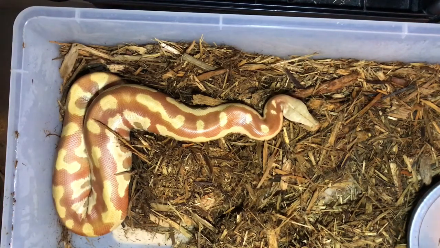When a snake is going through a shed, reptile keepers such as myself like to call it going through a blue phase. That's because the snake itself will have a duller whitish bluish tint to it. So this one here is not going through a shed, but if it was, you could notice it because the eyes would be a lot darker and a lot more blurred up, and the skin would be a lot duller.